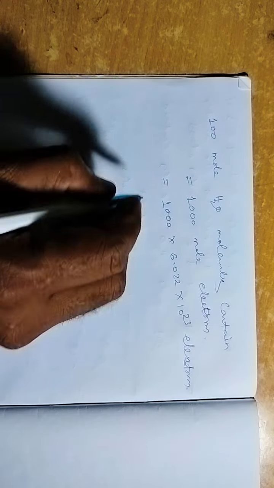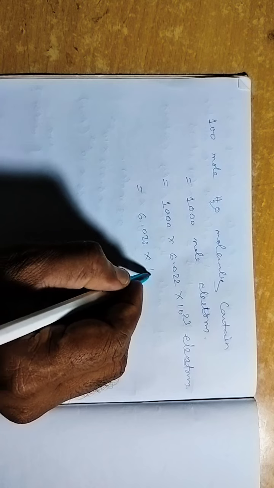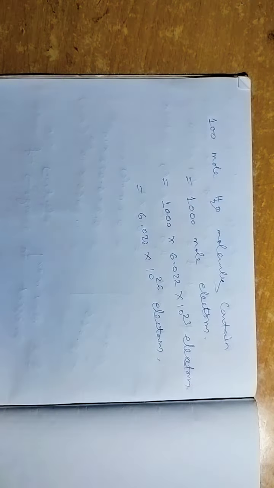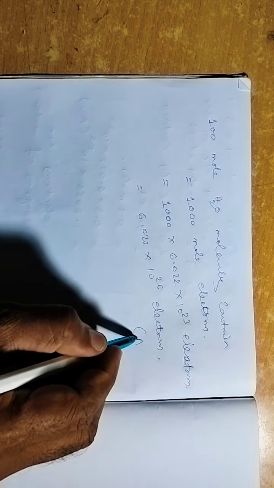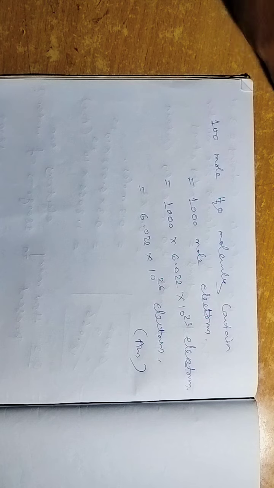Okay, that is 6.022 × 10^26 electrons. This is the final answer. Okay.